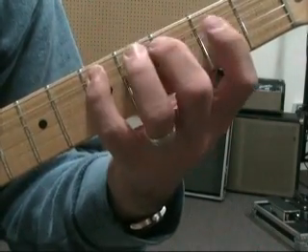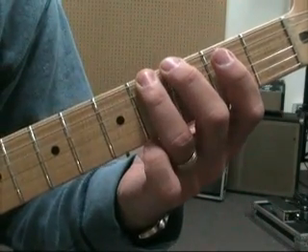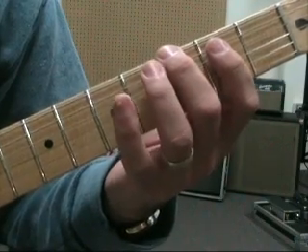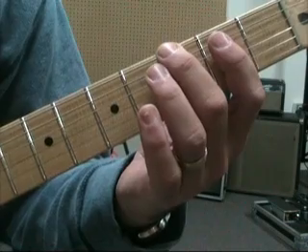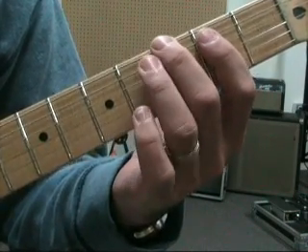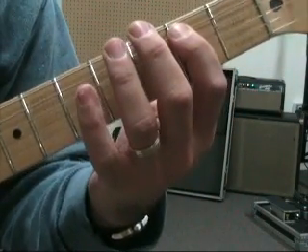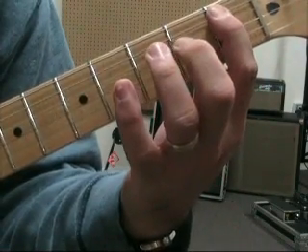For practical purposes, if we have to take a major interval and lower it by 1 fret, we call that a minor interval. So from G to A is a major second. From G to A flat is a minor second. From G to B is a major third. From G to B flat would be a minor third.